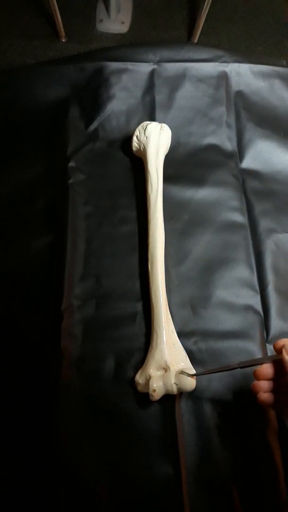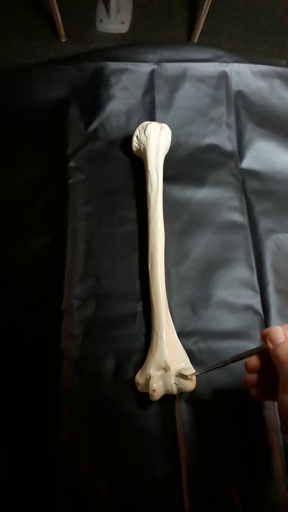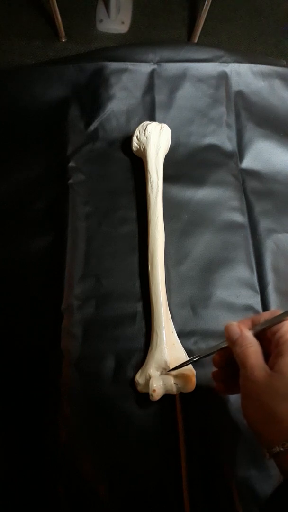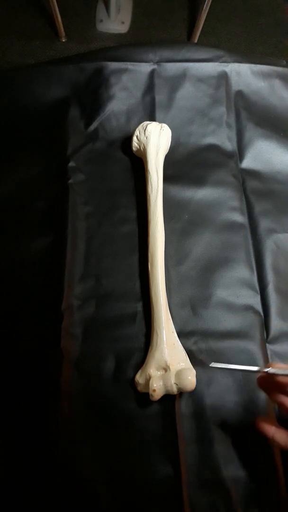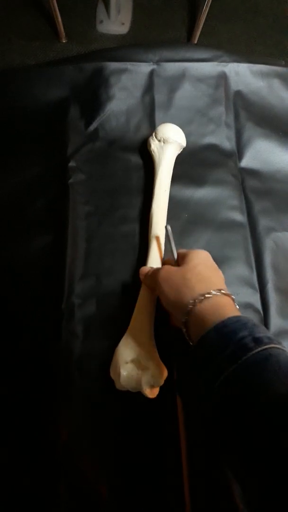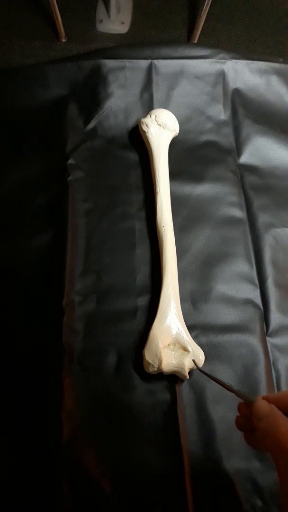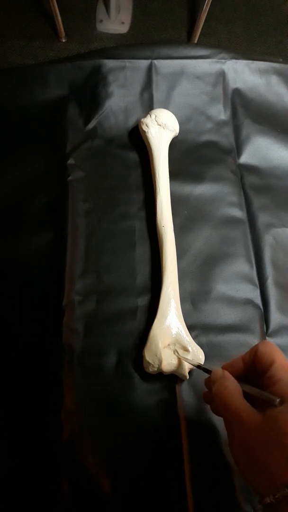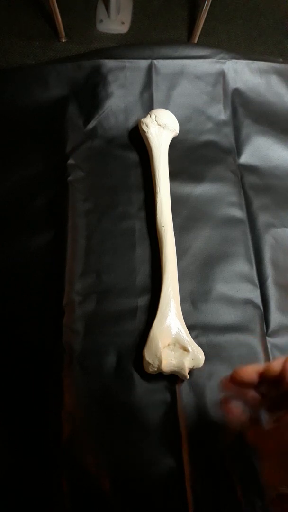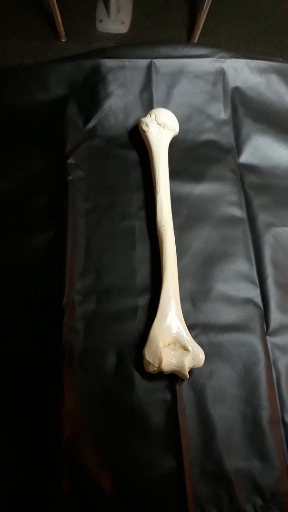If you have another very round chunk of bone with a tiny hole, then you are looking at the anterior side of the humerus. If you don't have that rounded marble-like chunk of bone and you have a very large hole, like one that your thumb can just fit into, you're looking at the posterior aspect of the humerus.